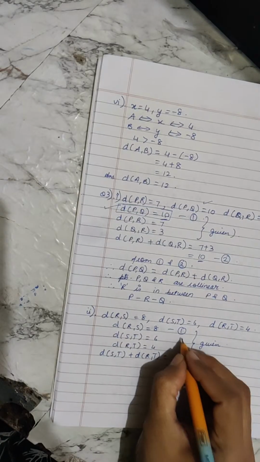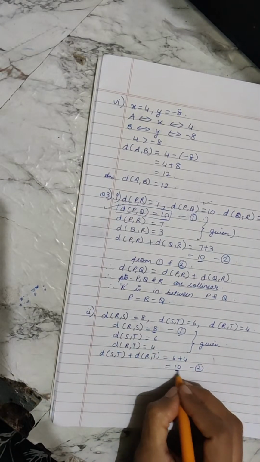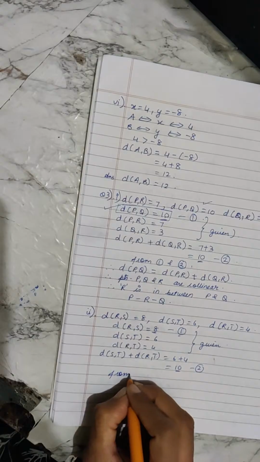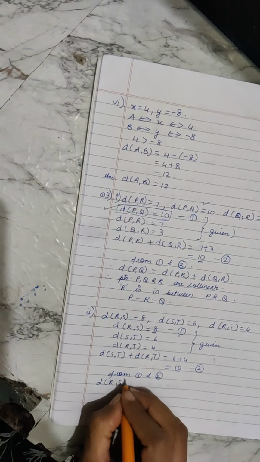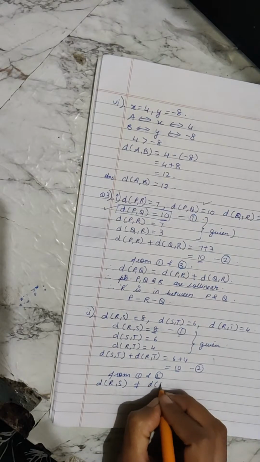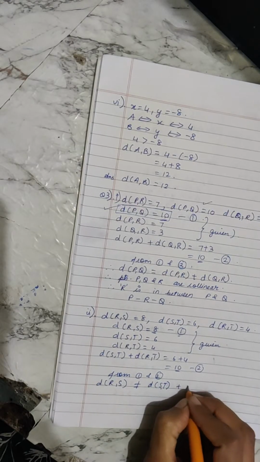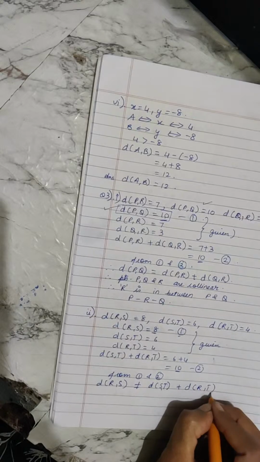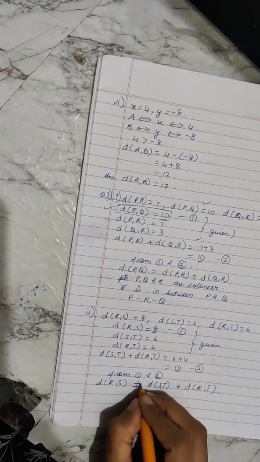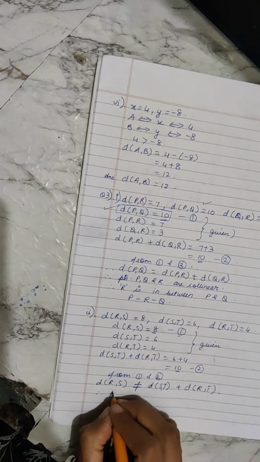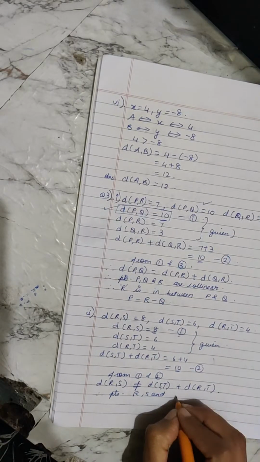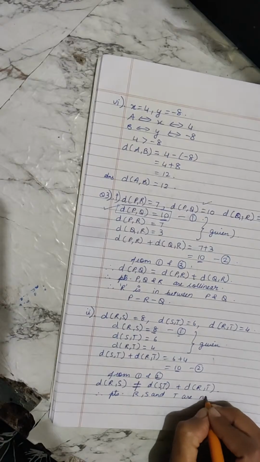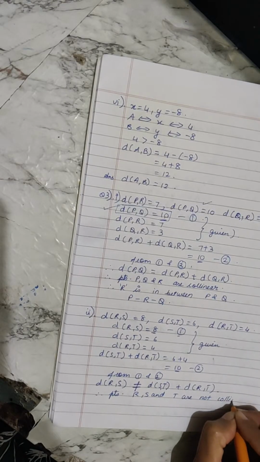Now you can see the first number and the next number do not match. So from 1 and 2 what you will say, distance RS is not equal to distance ST plus distance RT. Okay, so not equal sign has to be put. Therefore points R, S and T are not collinear.